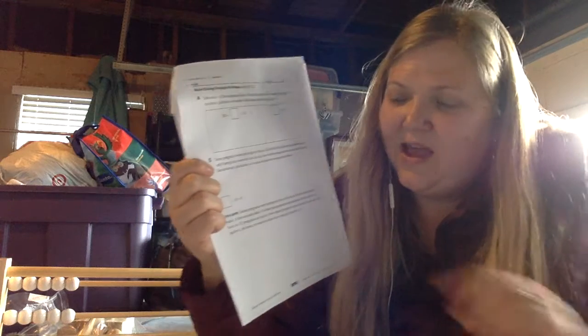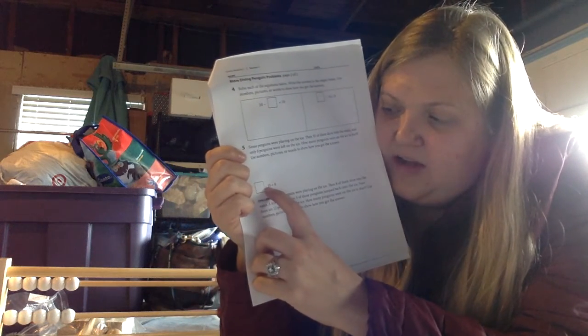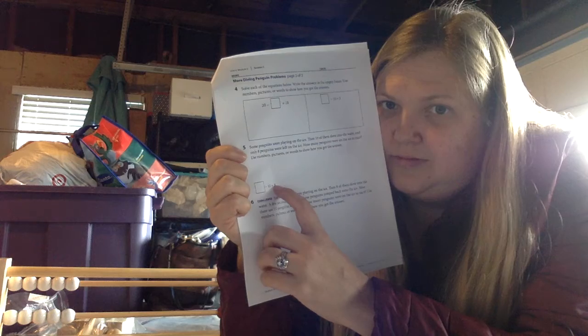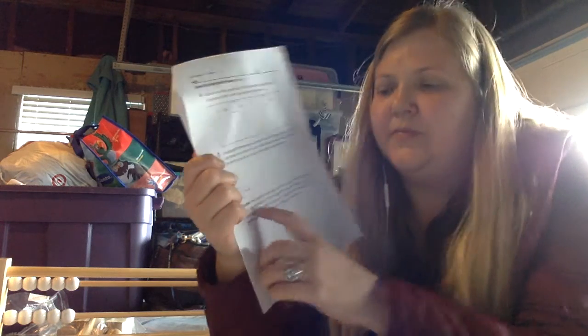Number 5. Some penguins were playing on the ice, then 10 of them dove into the water, and only 8 penguins were left on the ice. How many penguins were on the ice to start? Use numbers, pictures, or words to show how you got the answer. How many did they start with? Because they took away 10, and now there are 8. Do you already know? You're thinking of that teen number that already has it in the ones place? Oh, I won't say. You write it.